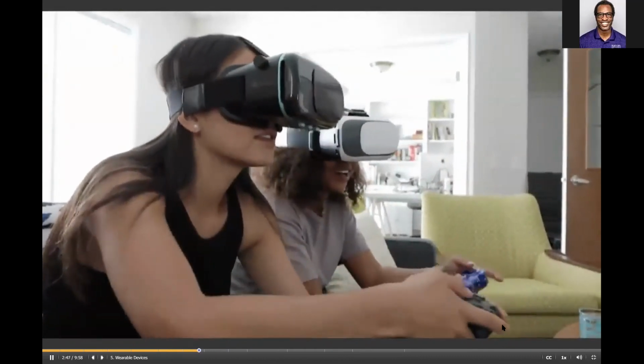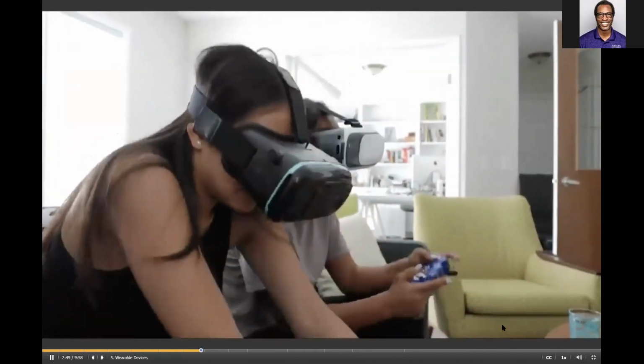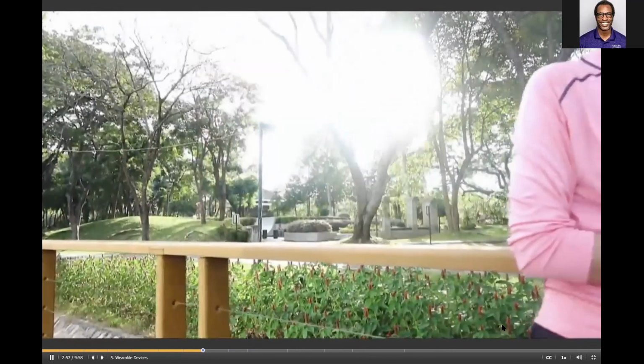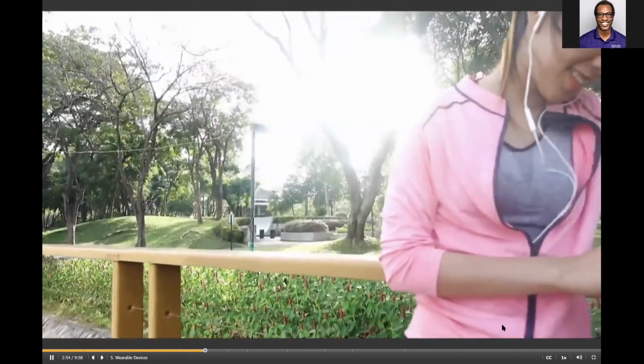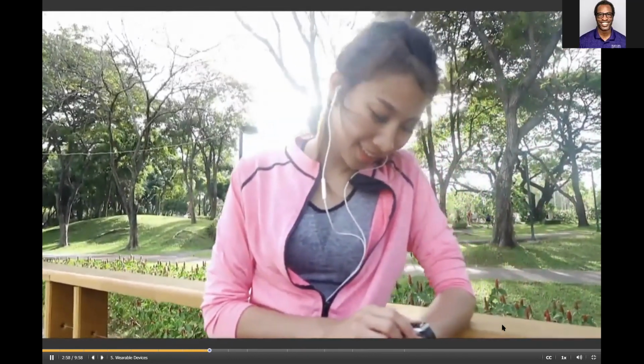Most wearable devices are designed to interface with another device. For example, a smartwatch by itself has a limited set of functionality. However, smartwatches are designed to connect to smartphones using Bluetooth. Doing this unlocks additional functionality, such as reading texts or answering phone calls through the smartwatch.